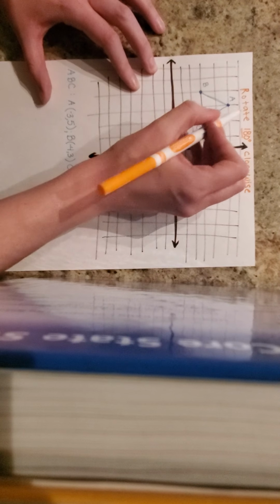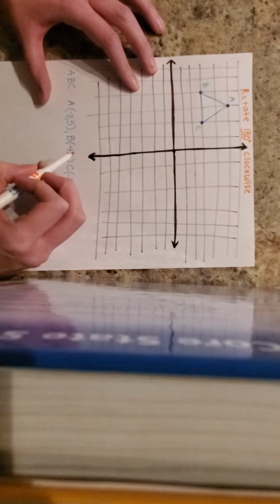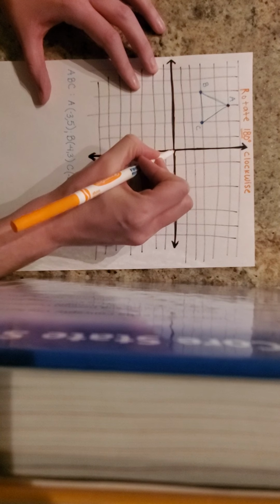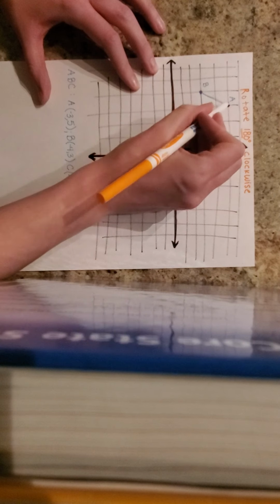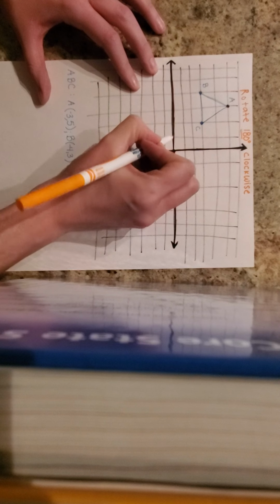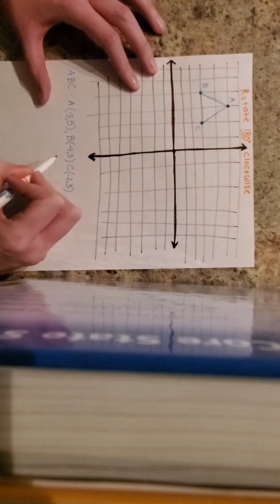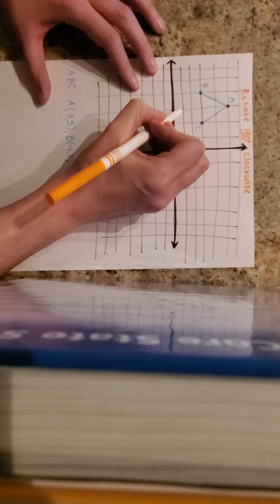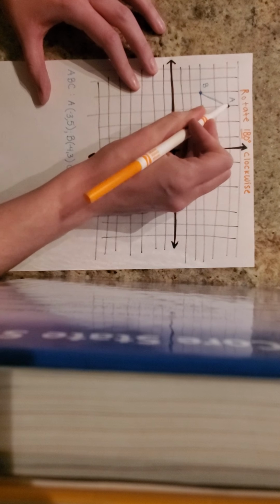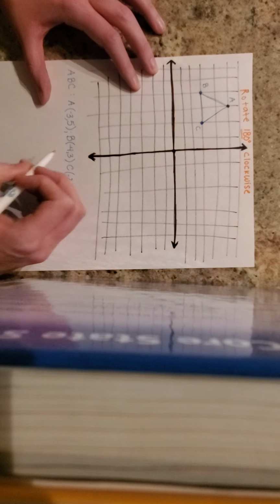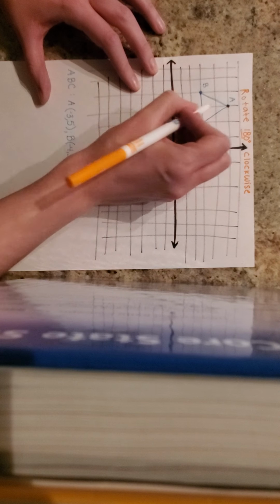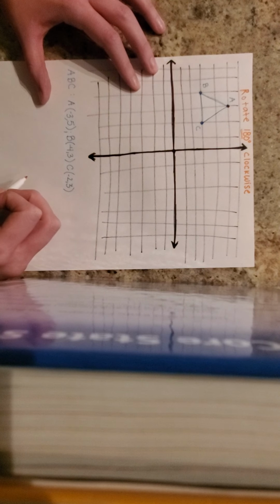So let's start with my first point, A. You want to think about its relation to the origin. A is 1, 2, 3 steps left, and 1, 2, 3, 4, 5 spaces up. So 3 left and 5 up from the origin, right?